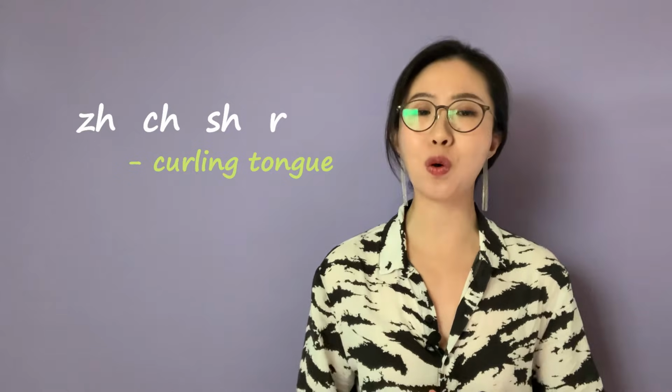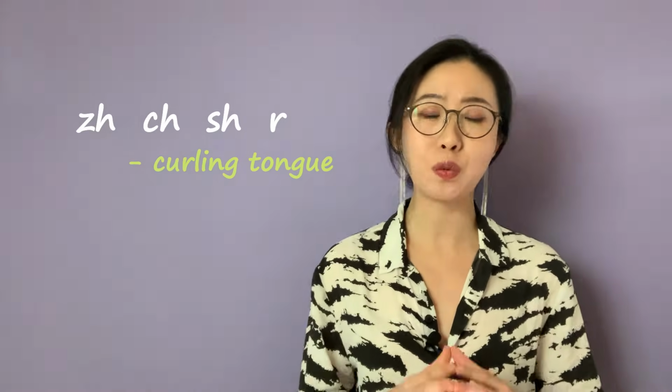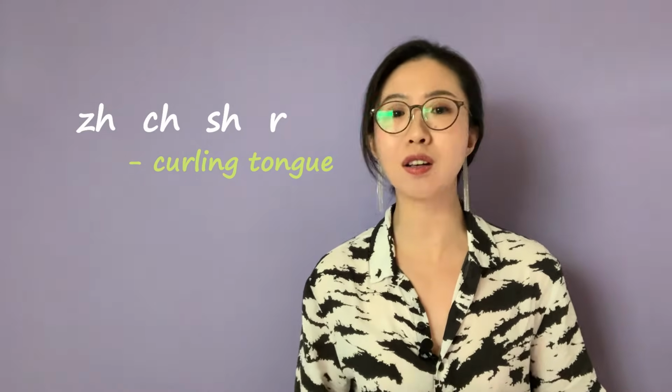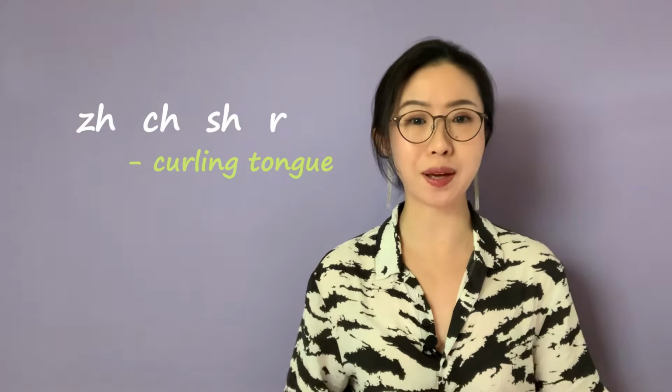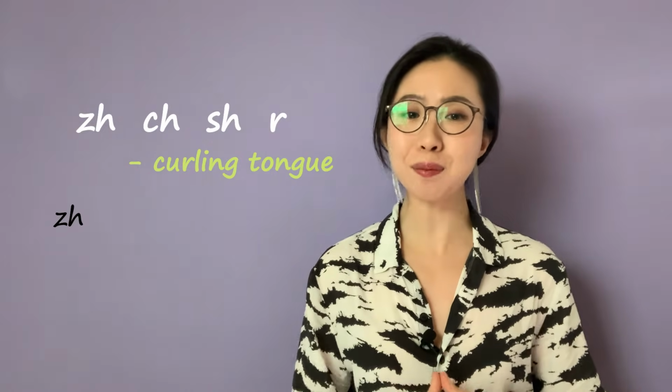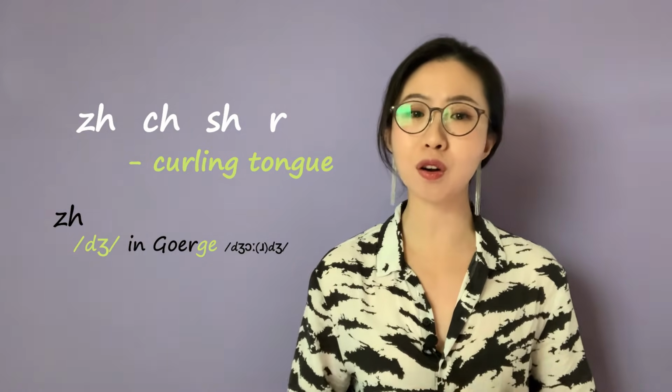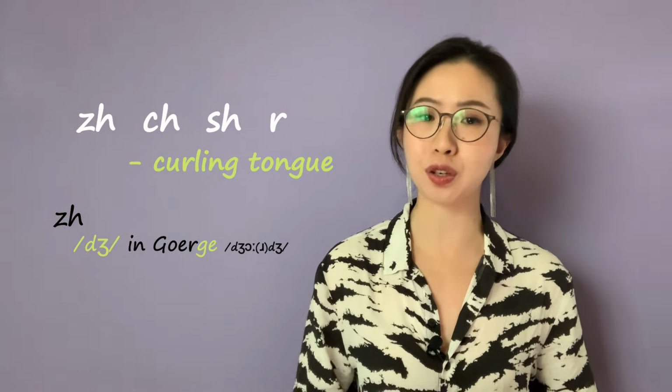Next group, zhi, chi, shi, we call this group curling tongue pronunciation. When we pronounce these 4 initials, we need to curl the tip of our tongue to our upper palate a little bit. For ZH, it's similar to J in George, but we don't curl our tongue when we pronounce J in George.